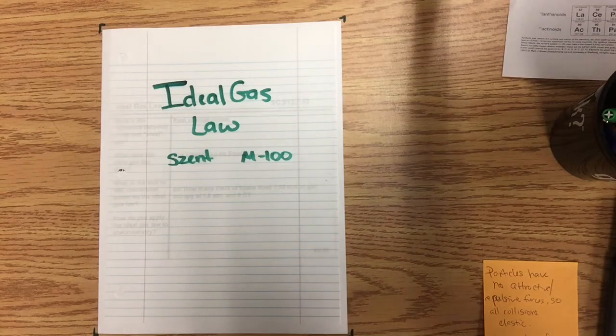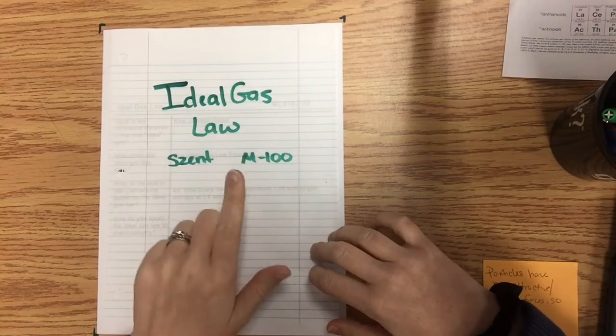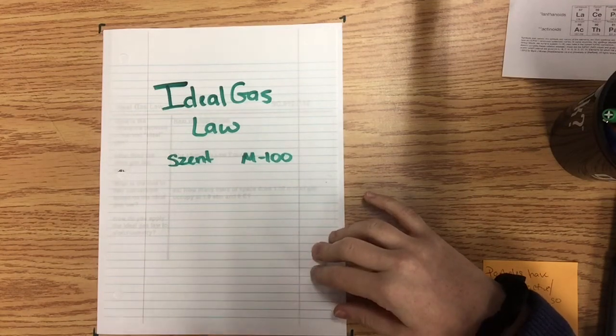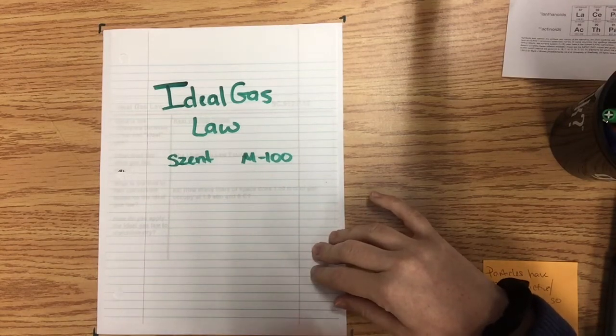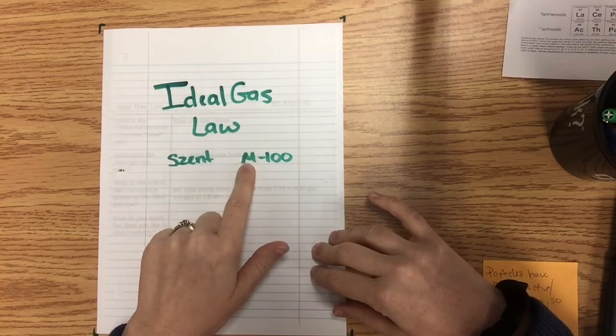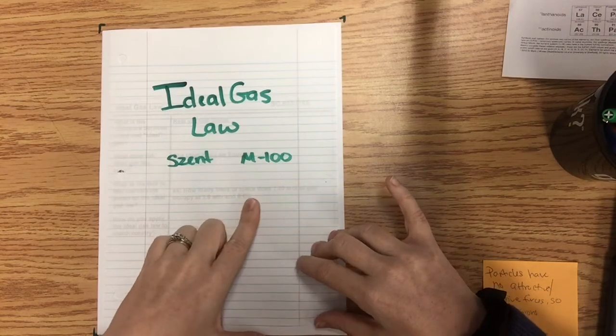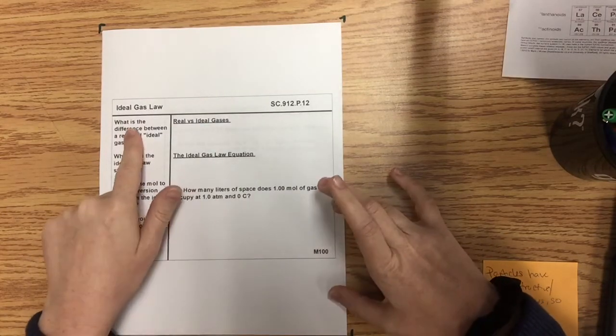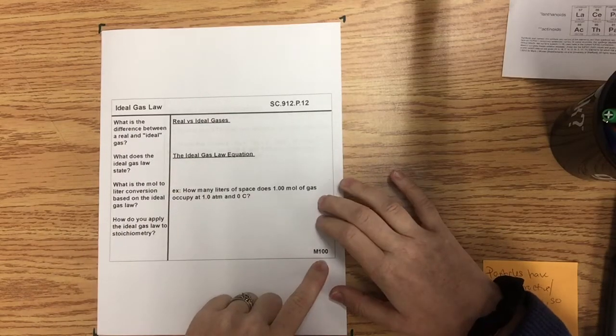Okay, so today we're going to go over the ideal gas law. This is going to be on page M100. Since I don't exactly know where we're going to start and leave off before I go on maternity leave, we're just going to say all maternity leave pages will start with an M, and so we're going to call this one M100. If you look on Schoology, you should find your skeleton of notes for the ideal gas law for page M100.